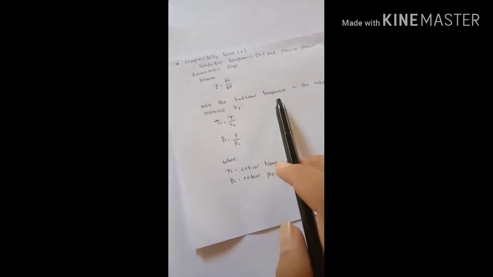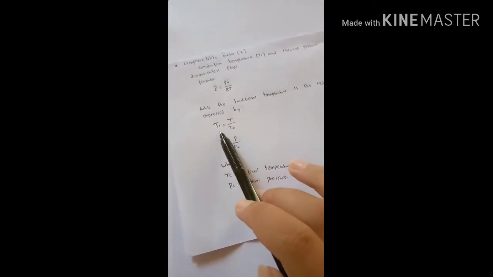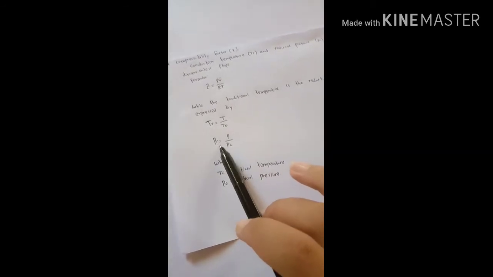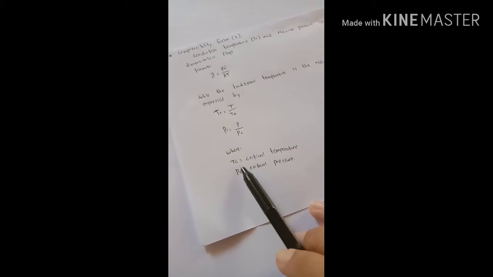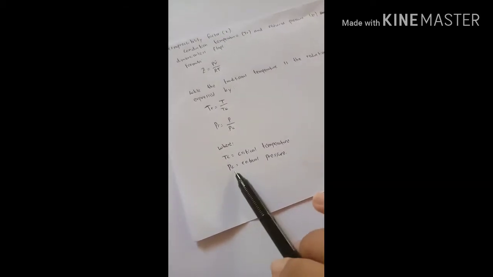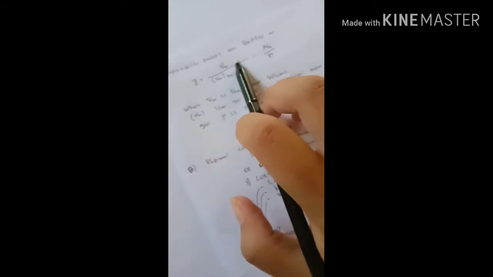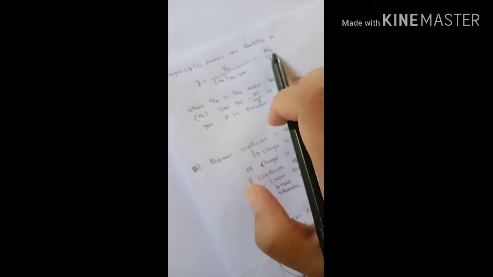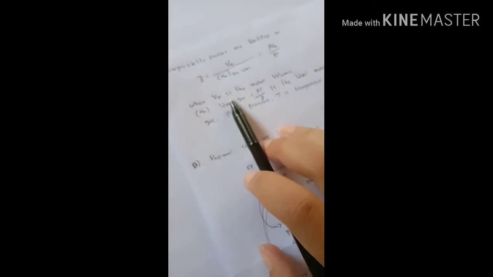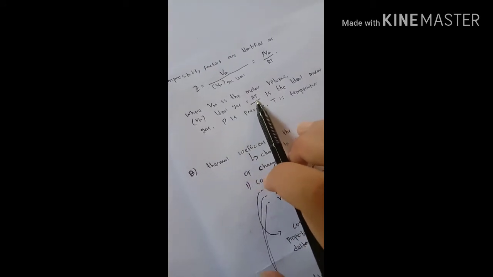The reduced temperature and reduced pressure are expressed by Tr = T per Tc and Pr = P per Pc, where Tc is the critical temperature and Pc is the critical pressure. The compressibility factor is defined as Z = Vm per Vm ideal gas = P Vm per RT, where Vm is the molar volume and Vm ideal gas = RT per P is the ideal molar volume of the gas.